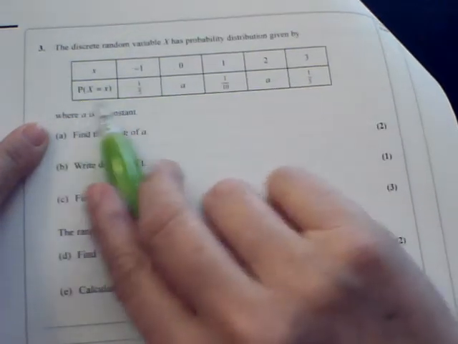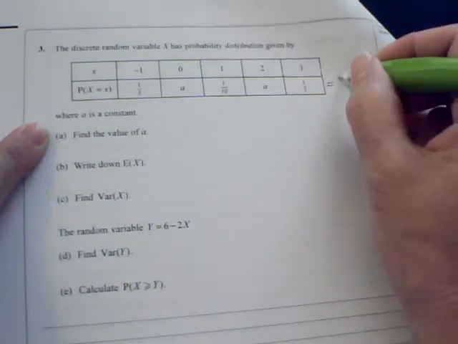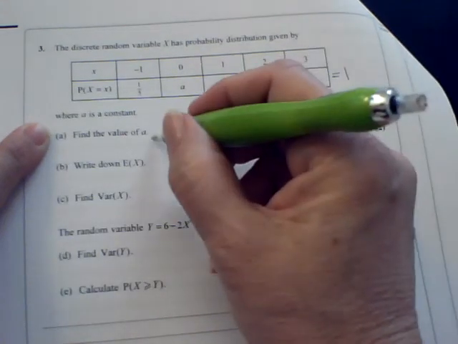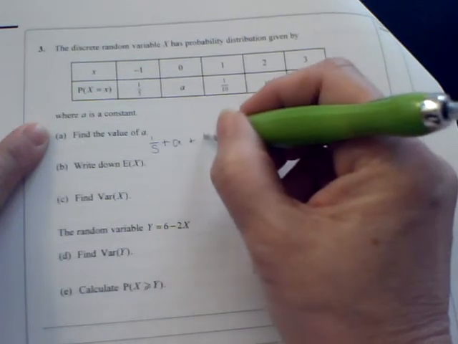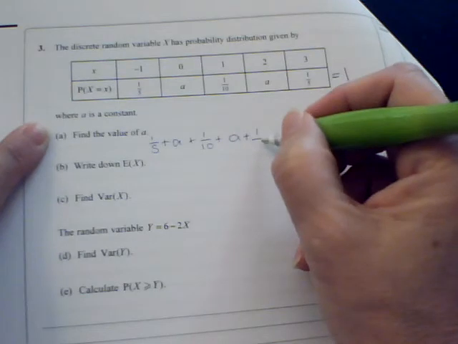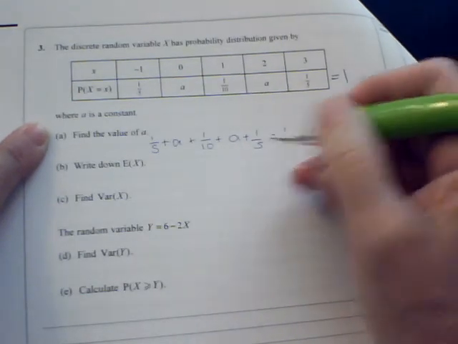We know the probability of any event happening, all of these different things need to add up to 1 always. So what we're saying here is that 1/5 plus a plus 1/10 plus a plus 1/5 has got to equal 1. Let's now simplify that.